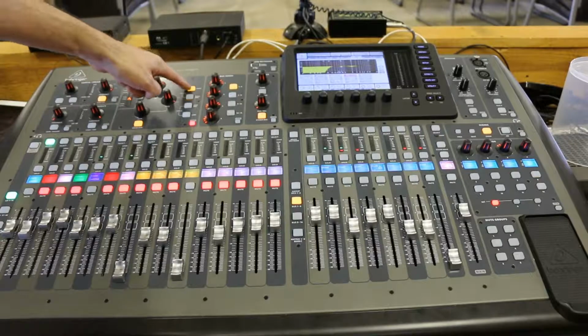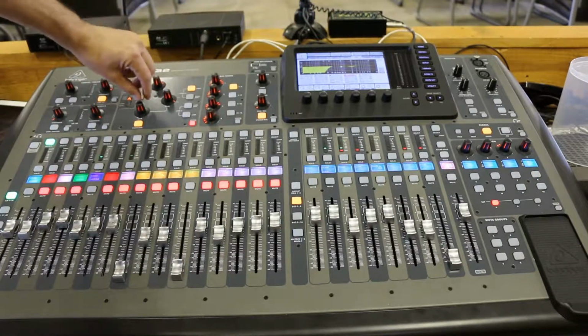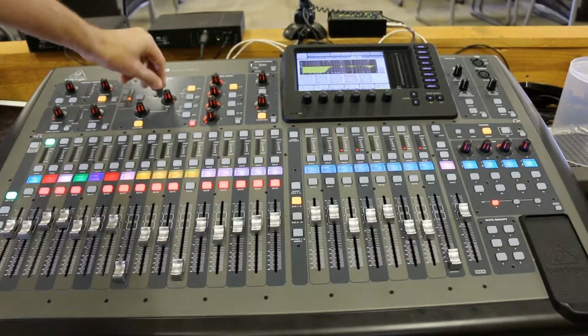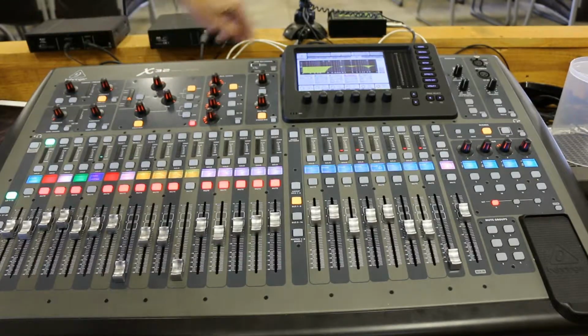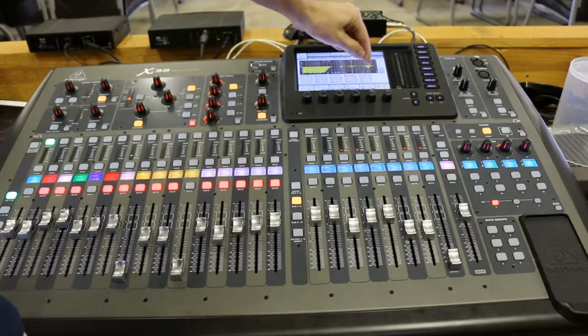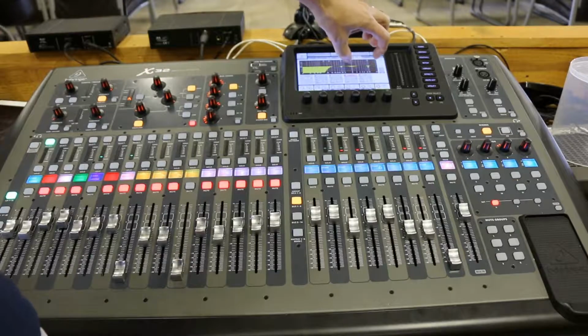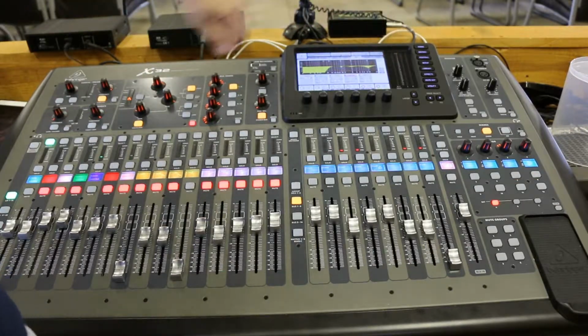I can select number 4, the high, and choose to cut that signal by moving it down. As you'll see, this creates a bell curve, and I can either tighten that up so it's not affecting as many frequencies around it, or really widen it out so it's affecting more frequencies around it.